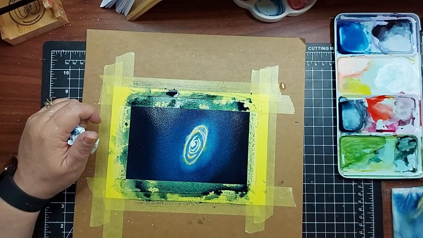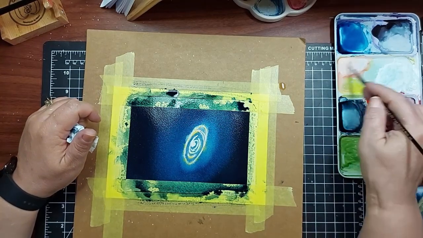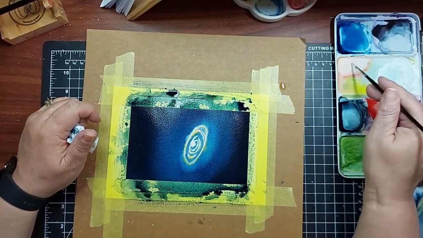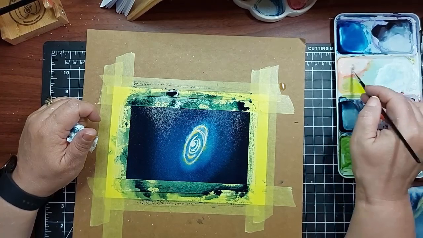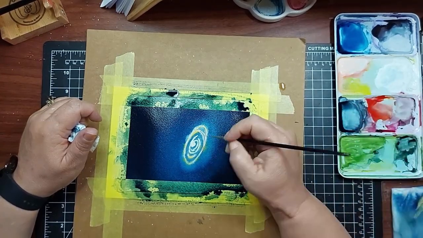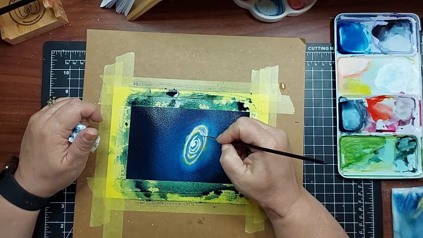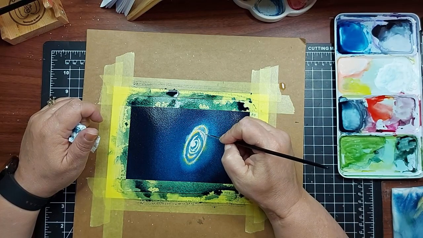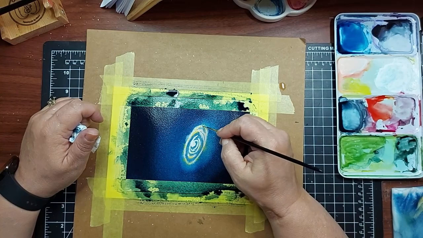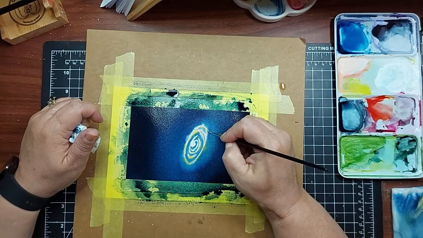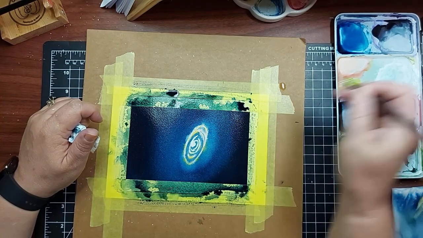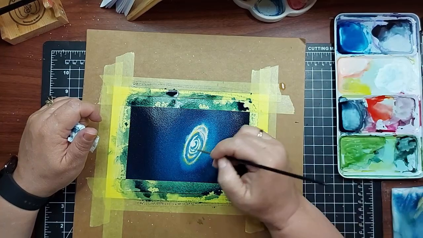Add some yellow in there, and I'm going to come in with a watered down version of this tinted peach. And let that spread a bit. Quickly, because it's starting to dry.